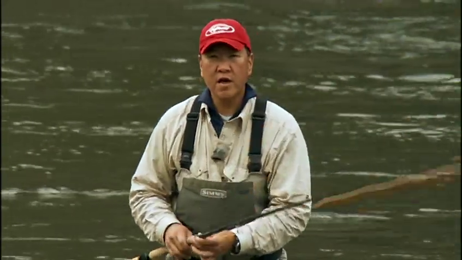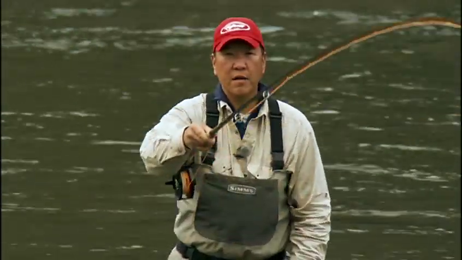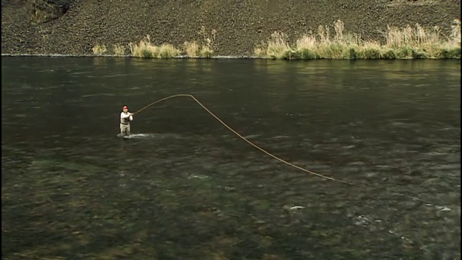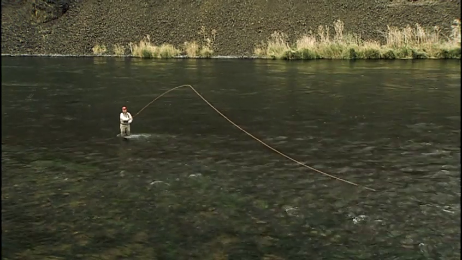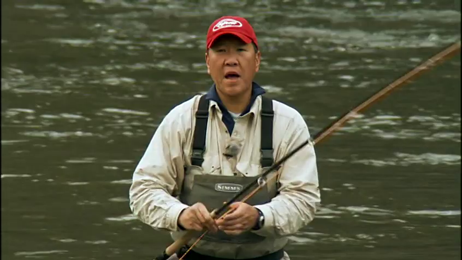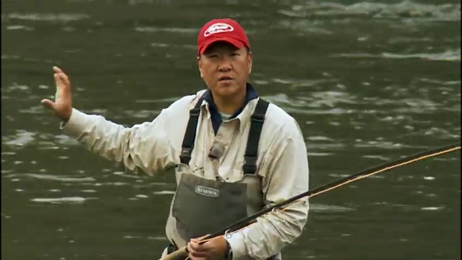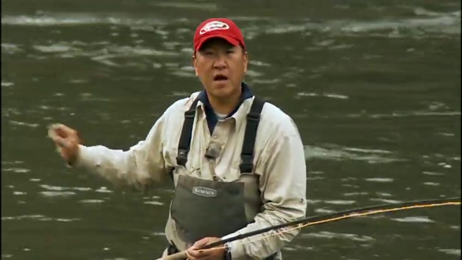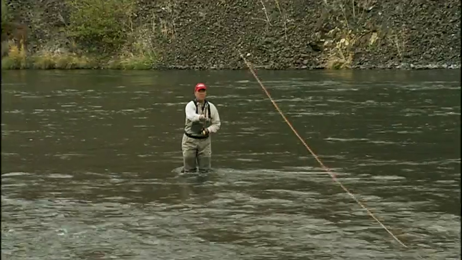When we make a good lift, what we want to do is try to keep the rod as horizontal as possible, yet still clearing a little bit of line. What this allows us to do with our back cast is direct it behind us, underneath the rod tip, and not downwards towards the water.